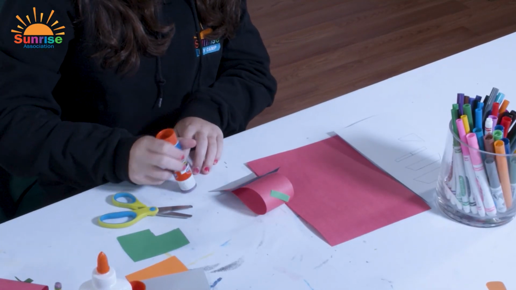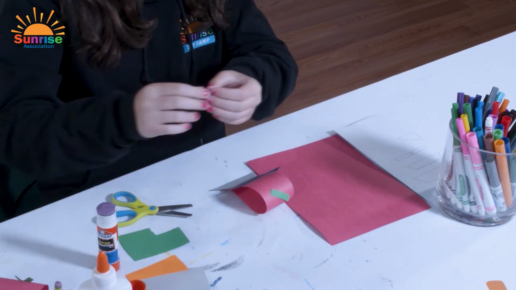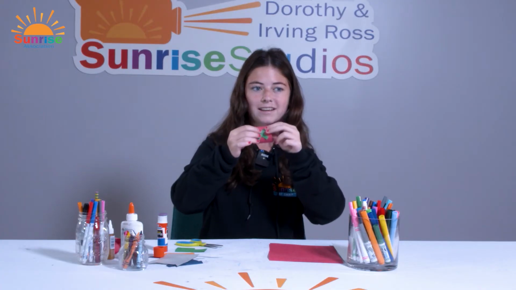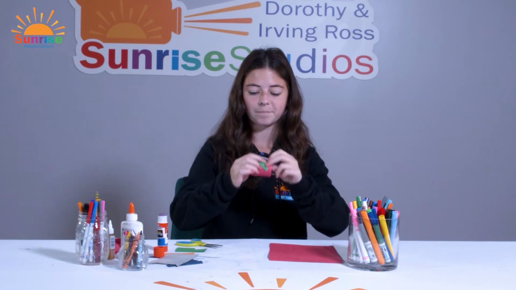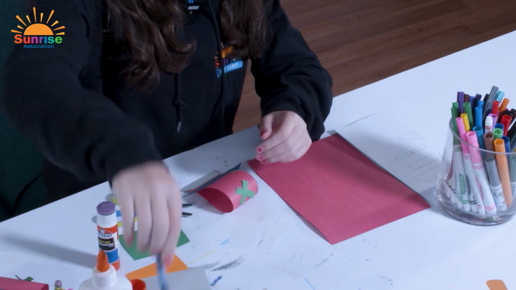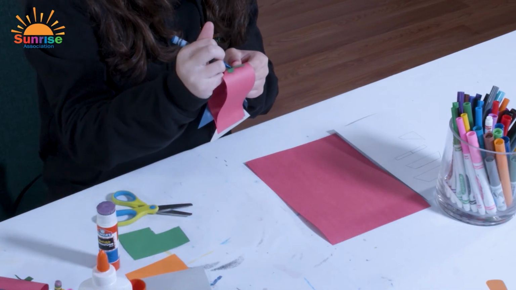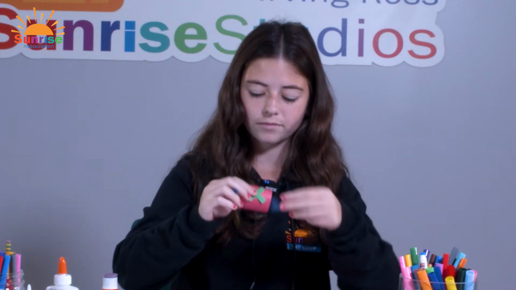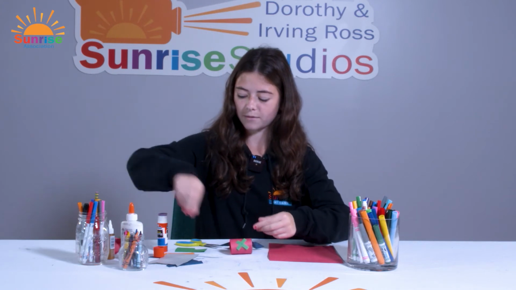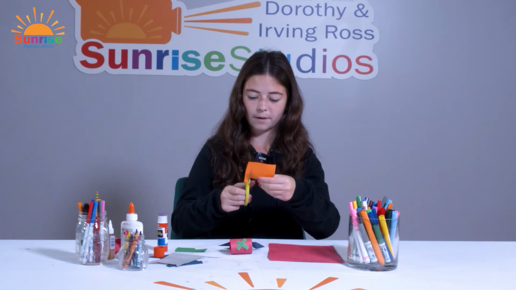And if you want, since this is a propeller, if you have a fastener, you can put that through the middle of your X to make your propeller spin. But I'm going to leave mine like this. And then in the middle of my propeller, I'm going to draw a little dot that connects the 2 of them. Just like that. And for the last part, I'm going to cut a triangle shape out of my orange paper.